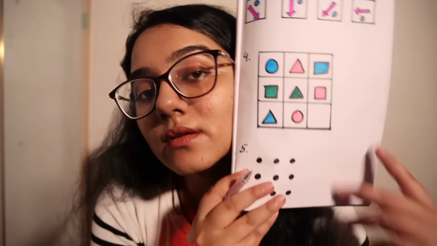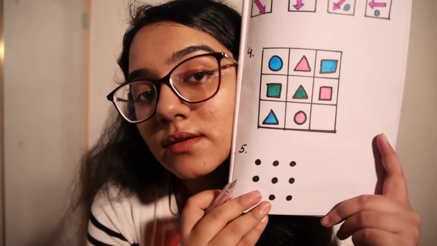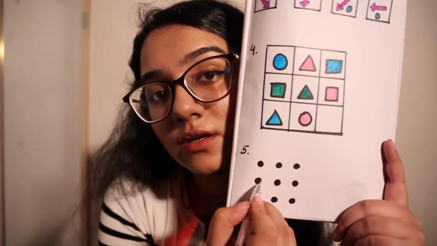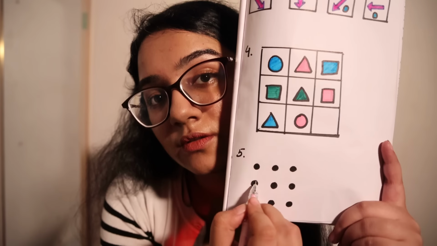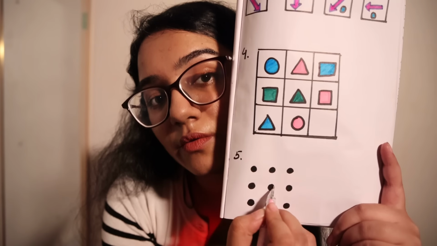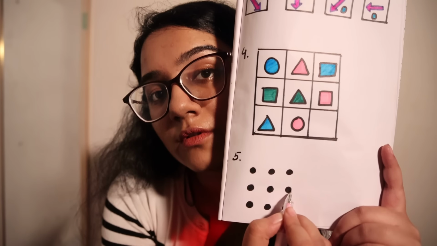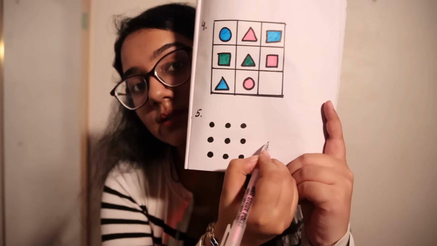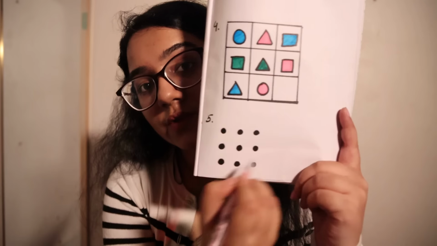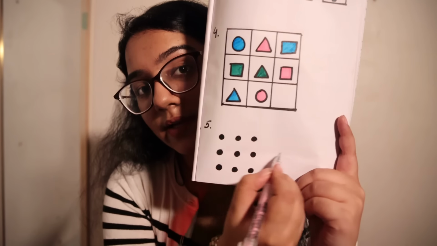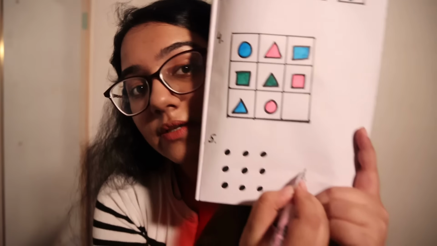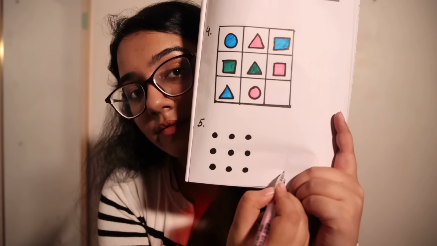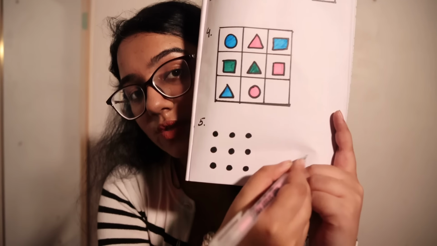Now how should I draw it? Like this? You want me to go outside of the square? Okay, so like this. This is your first line, this is your second line. Third line, like this. And fourth, like a slant, so like this.